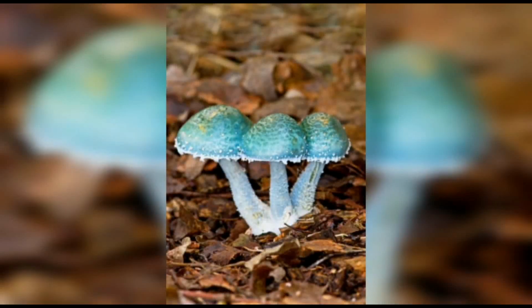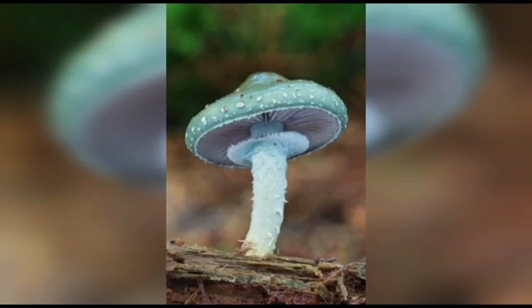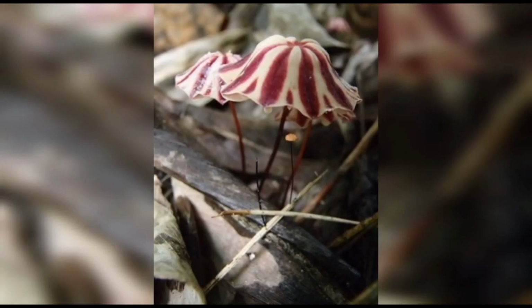Have you ever wondered how mushrooms grow? They are not like most plants, as they do not have leaves, flowers, or roots. So, what is the process behind their growth?